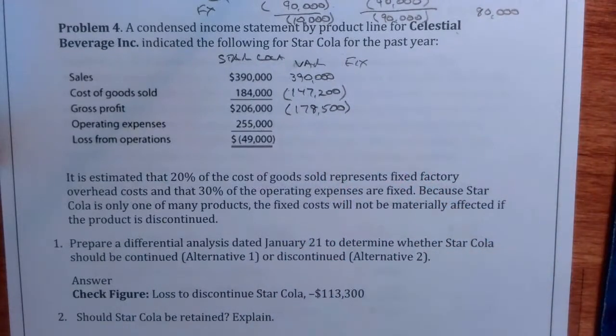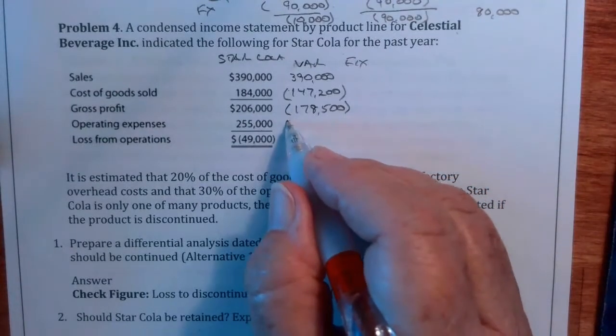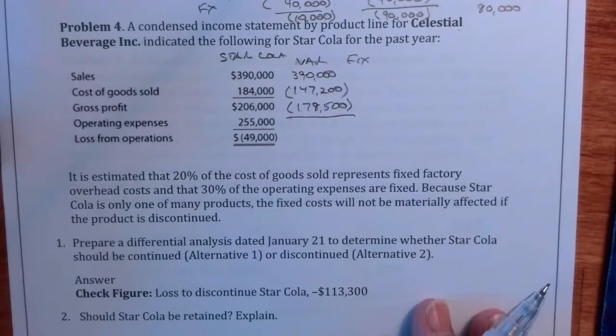And what would our fixed portion be over here? You know what I think we can do is just continue here. So I've got 390 minus 147.2 minus 178.5, 64.3.